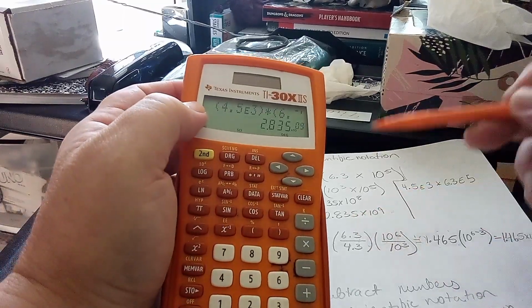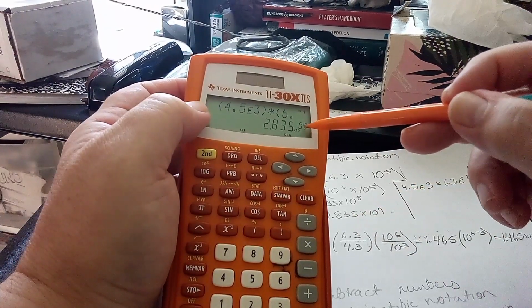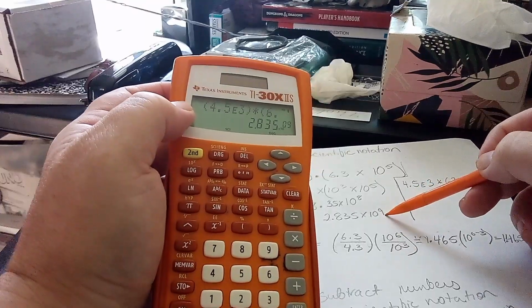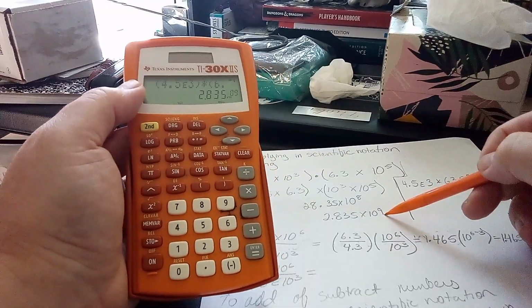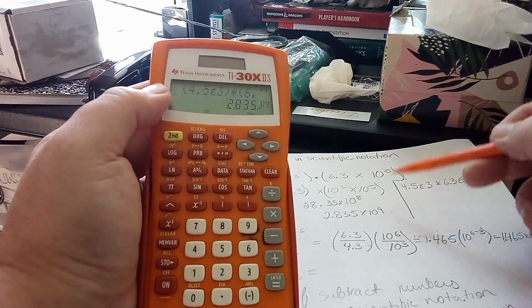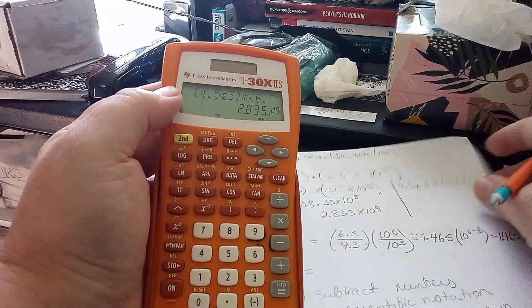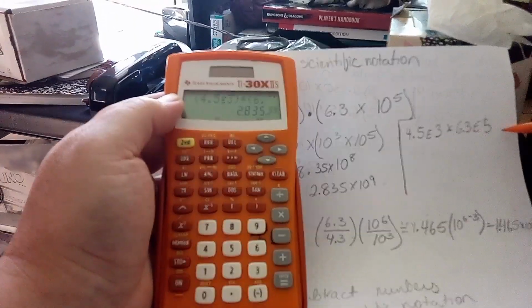2.835 times 10. You can see a little 10 in here, 9, which is the exponent of the 10. Pretty neat, right? Pretty neat trick. You save a lot of time. And again, here's how you input it in the calculator.